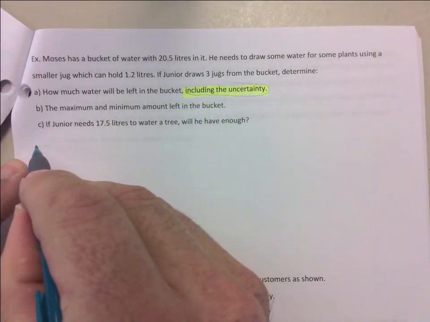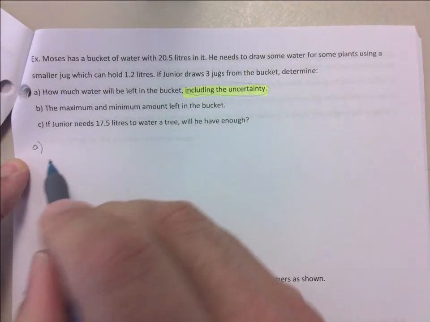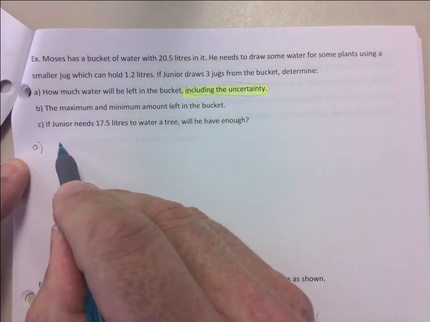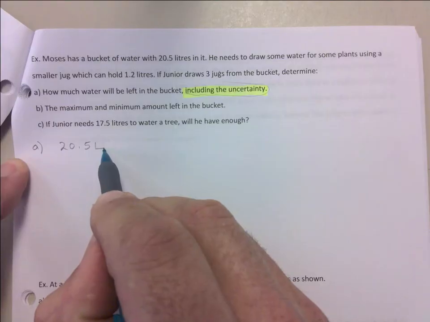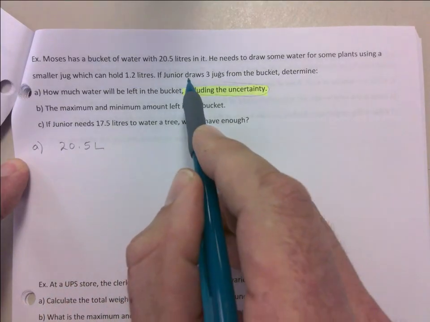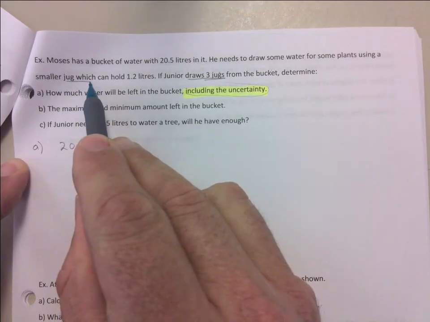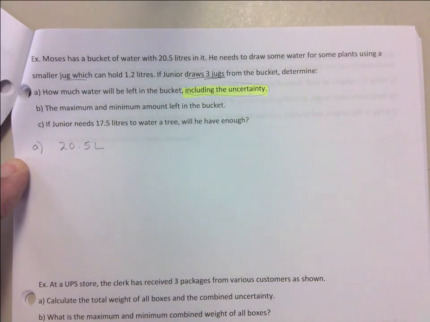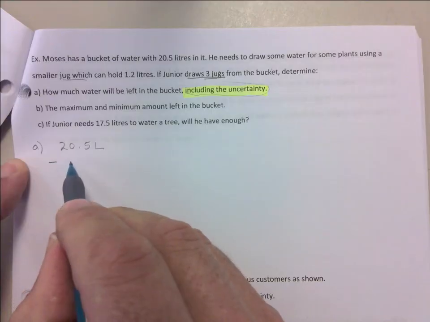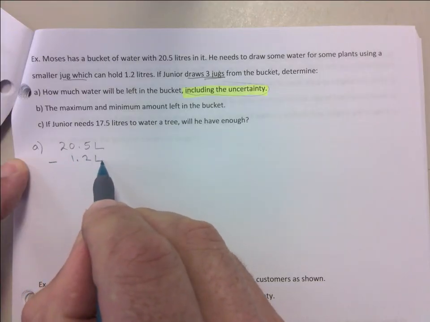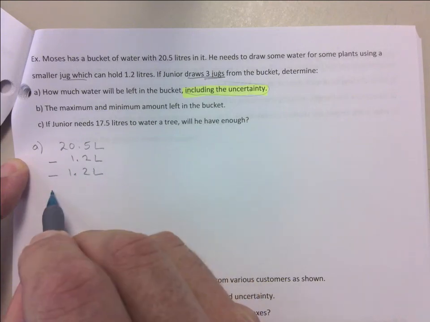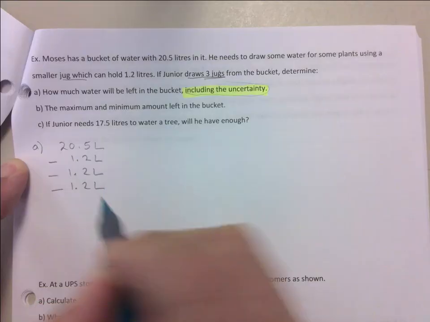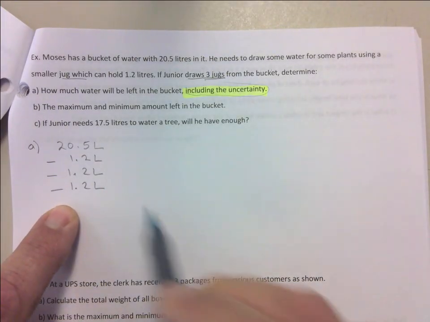So for A, what's happening here? We've got our big bucket of water, and we're drawing 3 jugs, like that smaller jug, we're drawing 3 of those out of that big bucket. So I hope you understand that this is what's happening, okay?